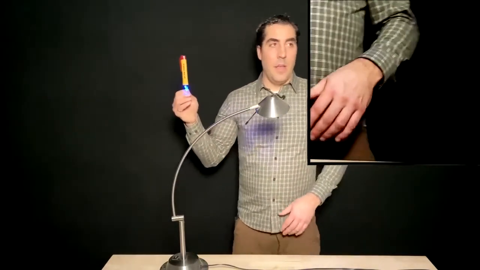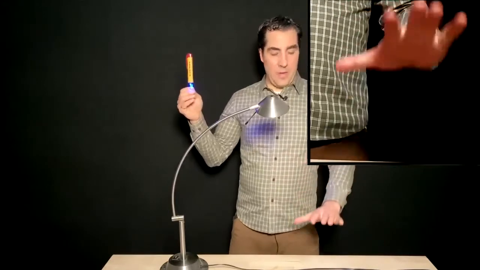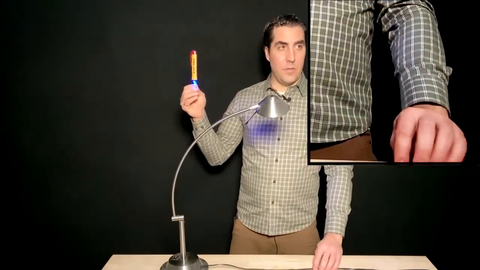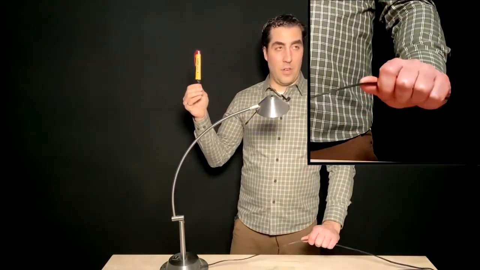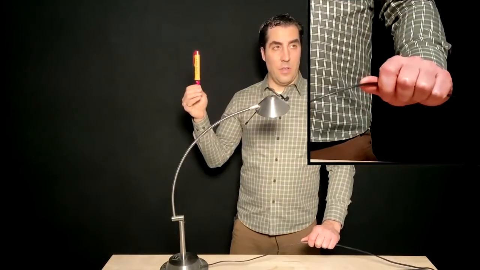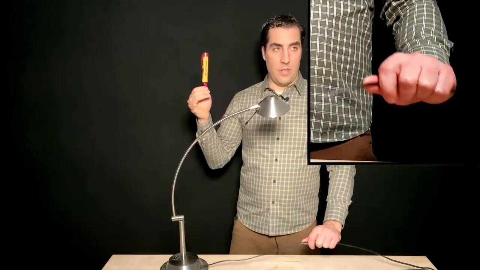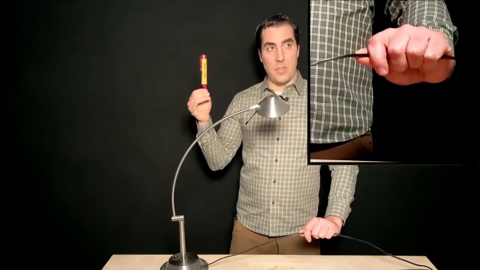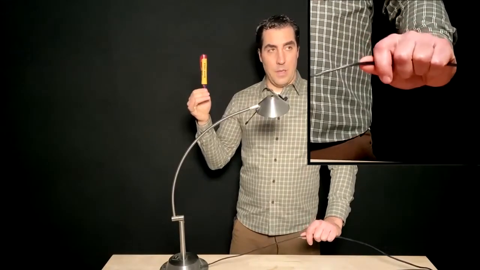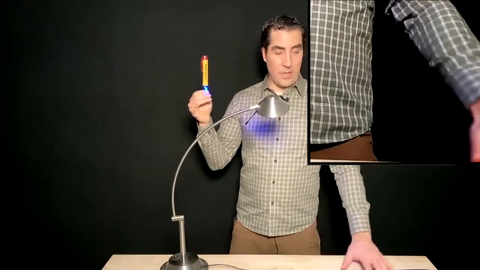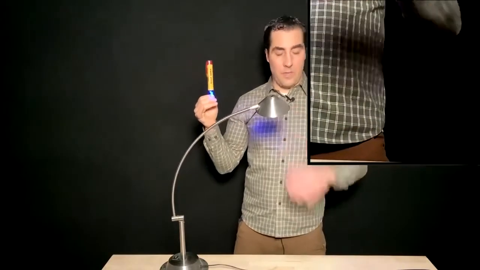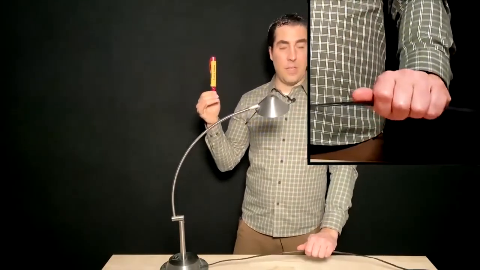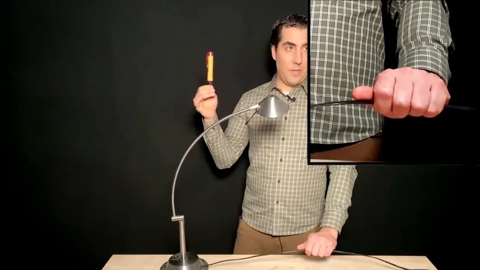Okay. Again, as I bring my hand closer to the cord, it starts to sense a voltage. Even though the lamp is not on, there's an electrical pressure in this cord that's inducing an electric field. So there's 120 volts in this cord, but it's inducing a voltage on the surface of my skin that's sensed by this outlet tester.